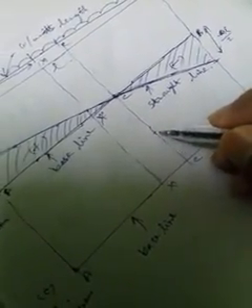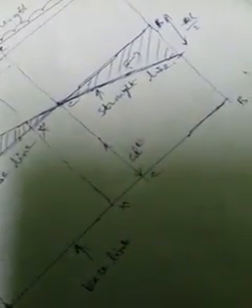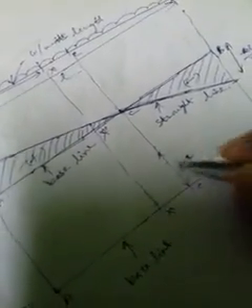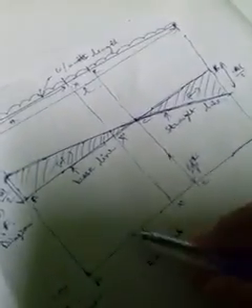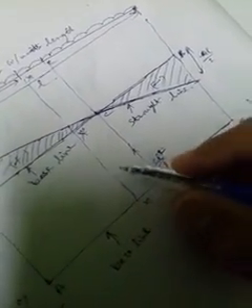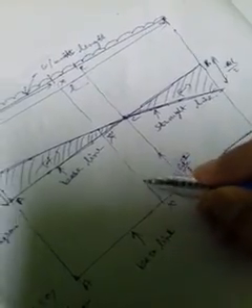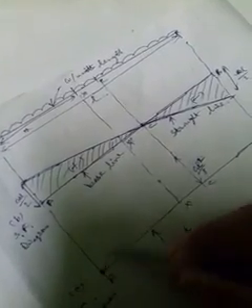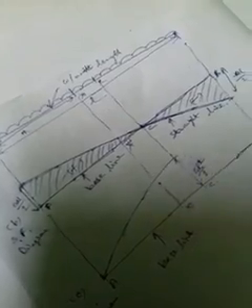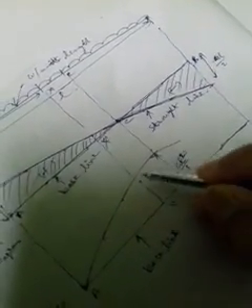So take some value which represents WL square by 8, and take some value which represents Mx. According to the law, the addition of these points will be a parabolic curve. So add this line like a parabolic curve.